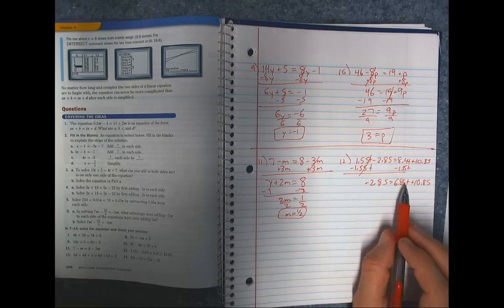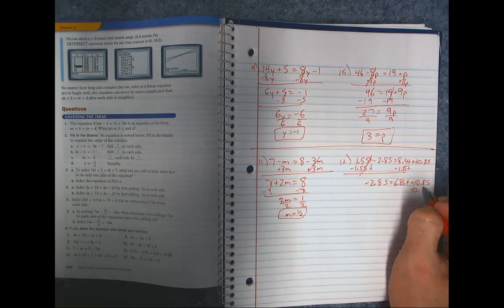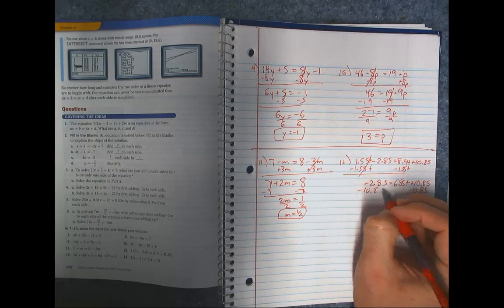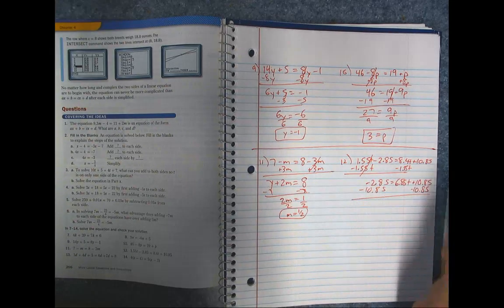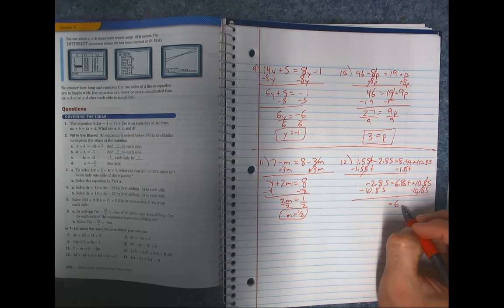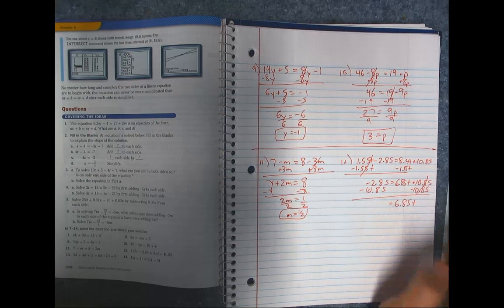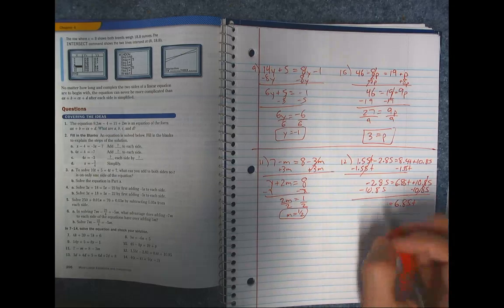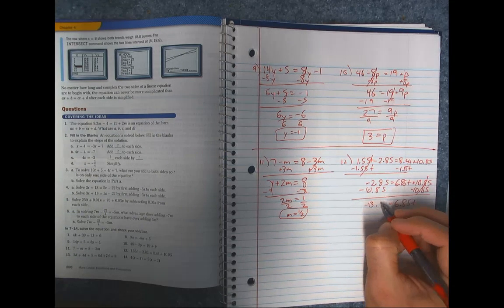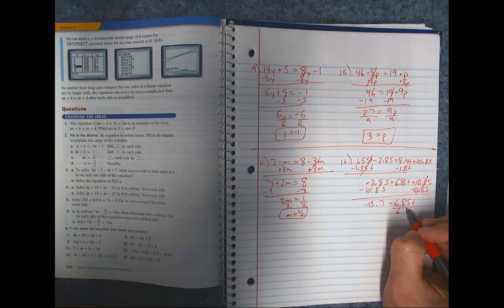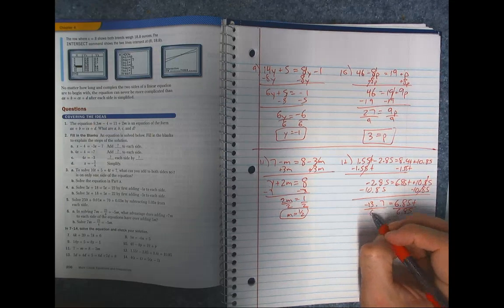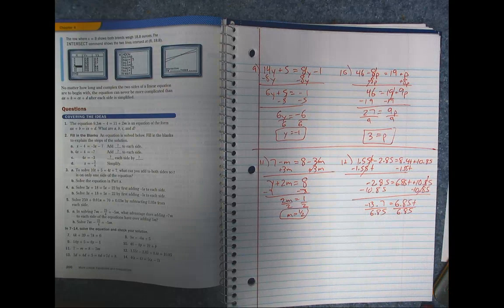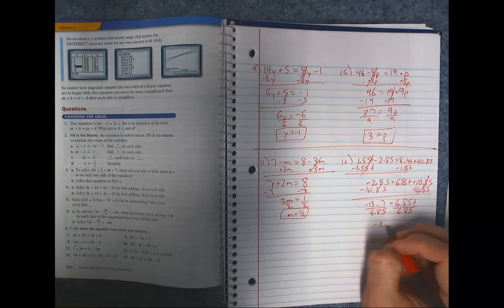And I'm not going to let the decimals bother me. Here's the t I'm trying to get rid of, so I'm going to minus the 10.85 to get it out of here. So this goes away. I still have 6.85t, negative 2.85 minus 10.85. Let's be negative 13.7. And now I'm dividing to get t by itself. And I get negative 2.